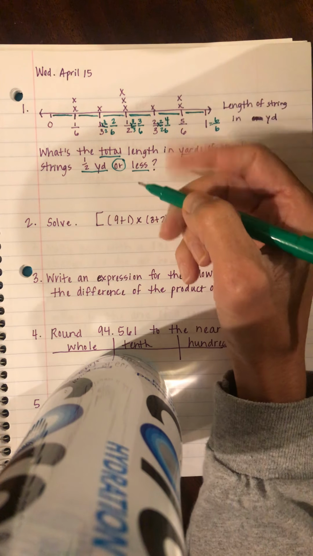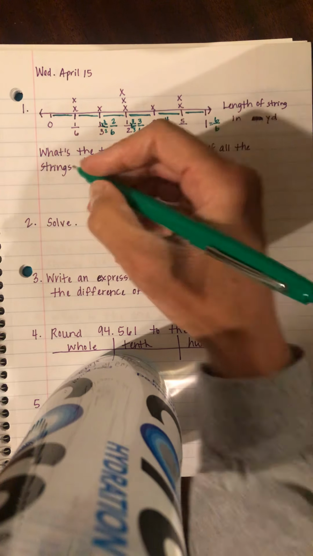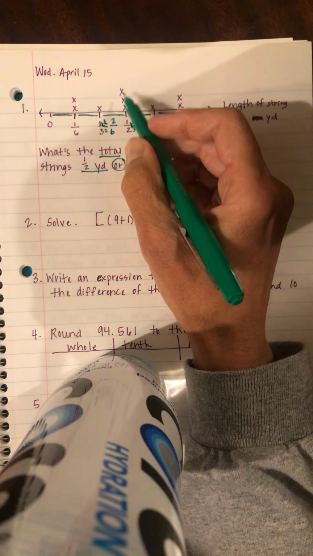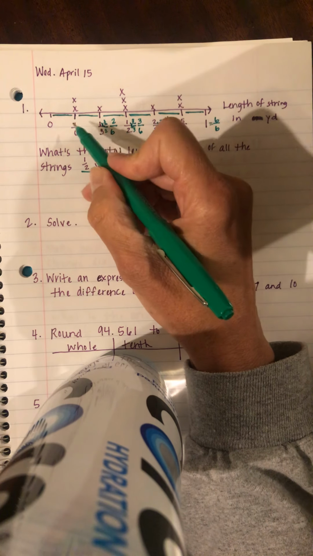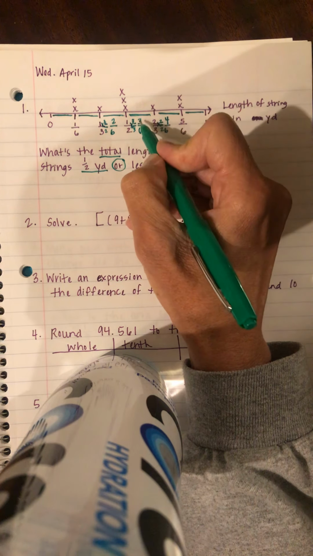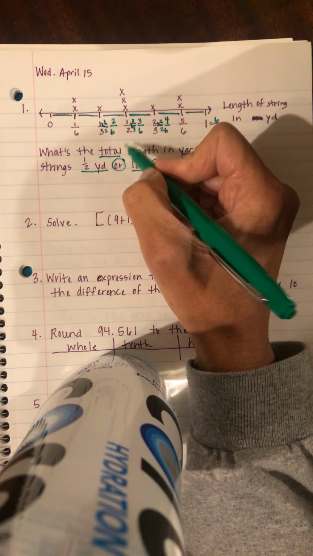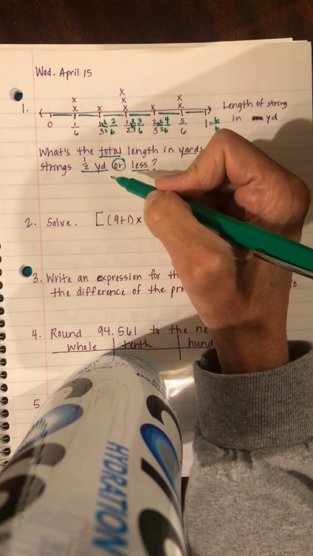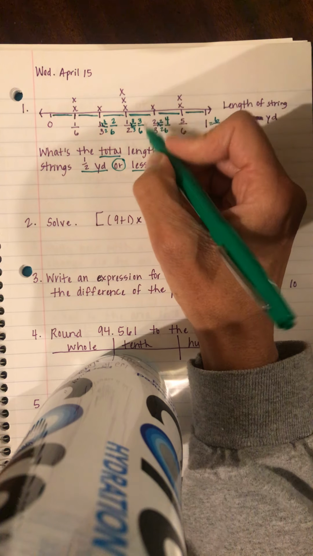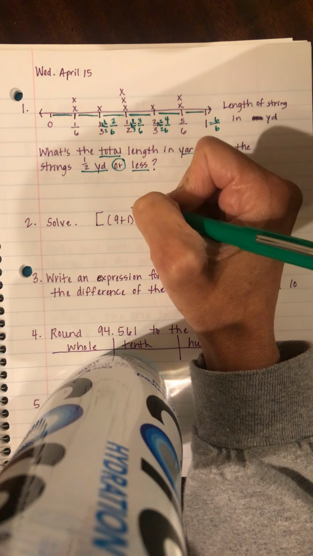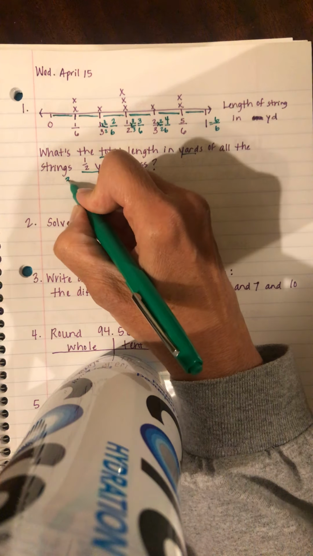So I see that I have 1, 2, 3. There are 2 ways I can do this. I can either do repeated addition. I could put 1/2 plus 1/2 plus 1/2, but I notice I have 1/2, 1/3, and 1/6. So I'm going to use 3/6 instead of 1/2 to do my adding or multiplying. I could do 3/6 plus 3/6 plus 3/6.